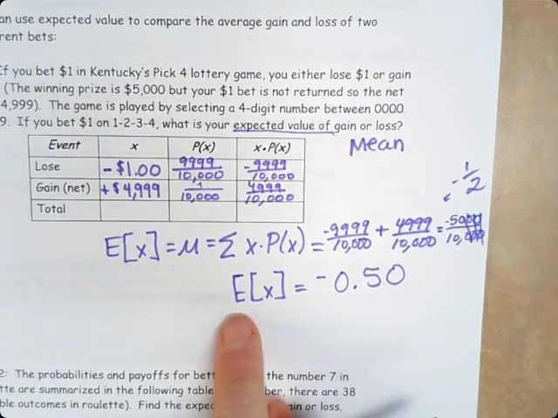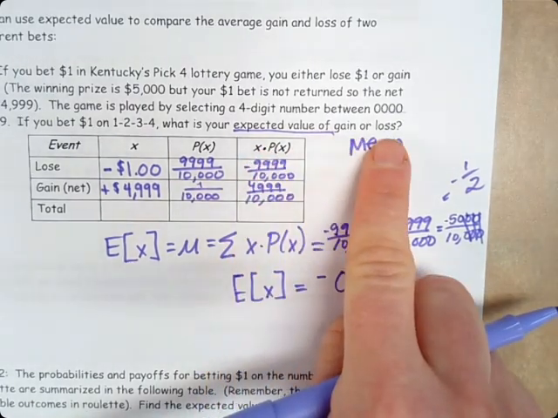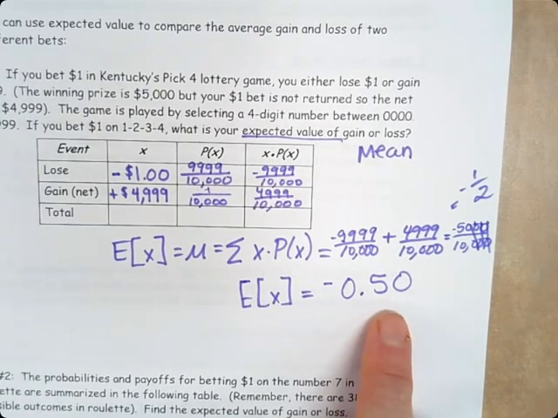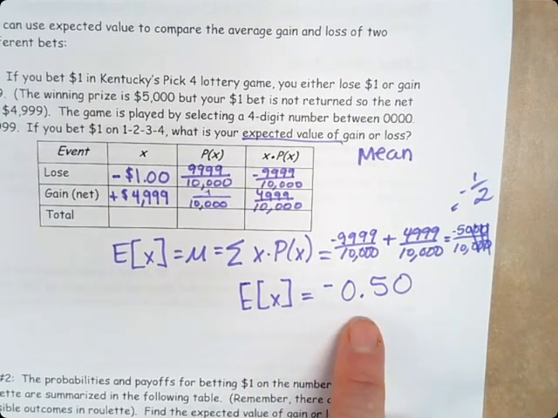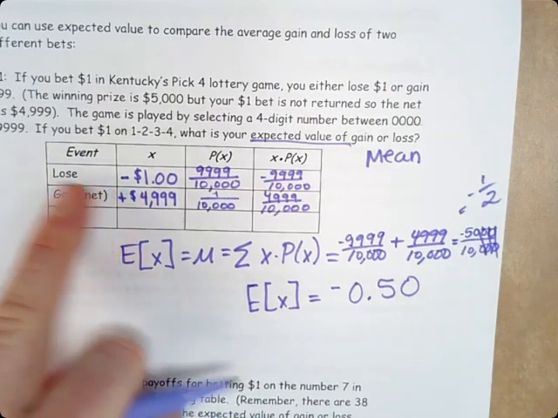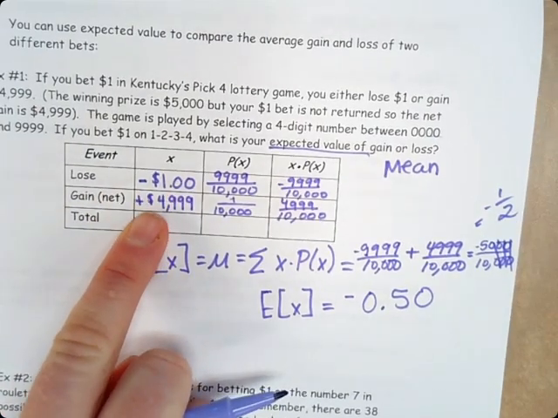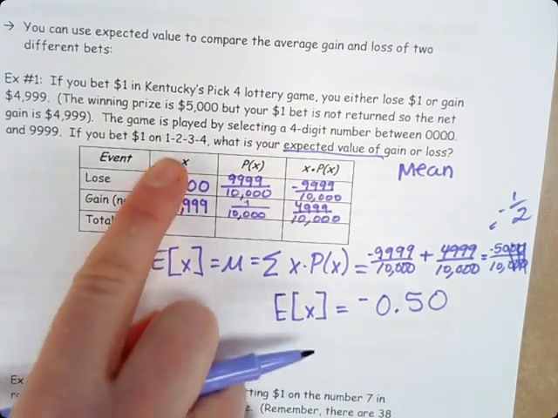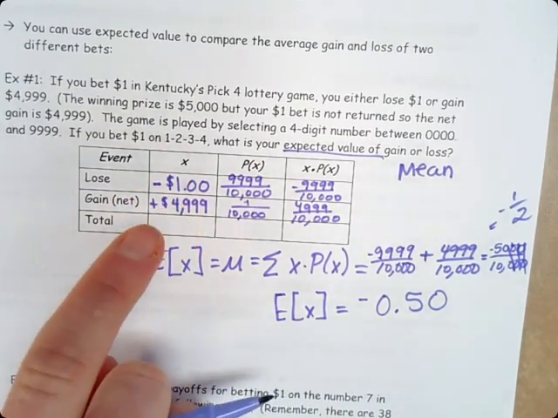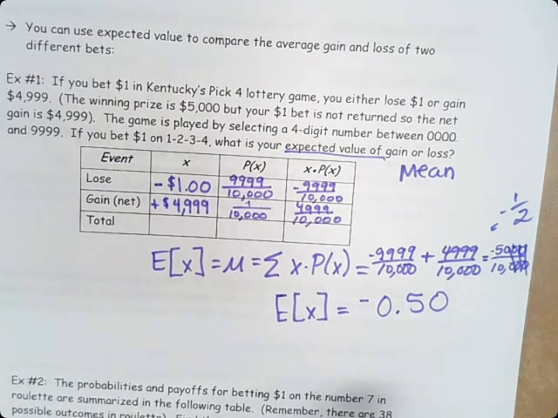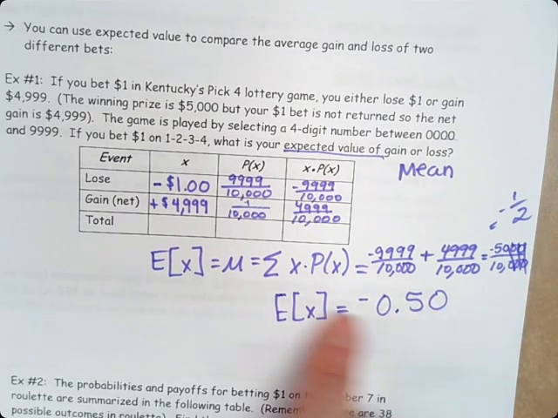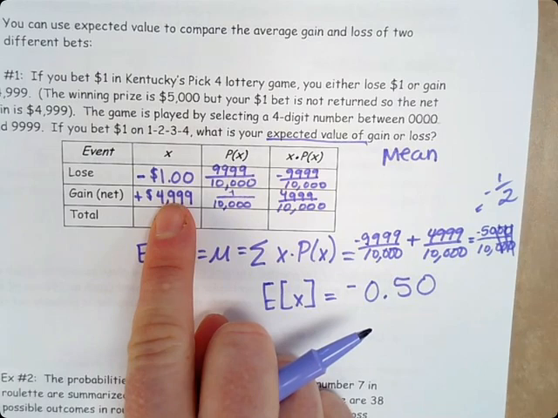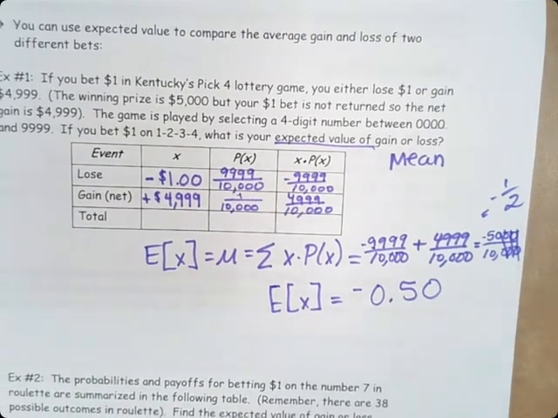So let's talk about it as far as expected value, gain or loss. Let's talk about it as money, so that's why I did it to the nearest hundredths place. So you're expected to lose 50 cents. If you compare, you're either going to lose $1 or gain almost $5,000. So what is the likelihood that you're going to walk away with more money than you walked in with? Not very good. If your expected value is to lose 50 cents, I'd feel better if my expected value was like $2,000, not losing 50 cents.